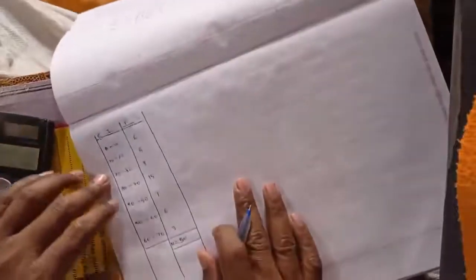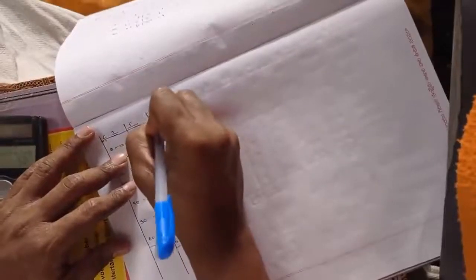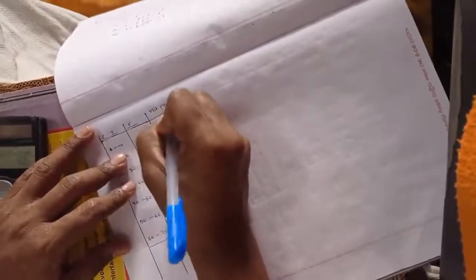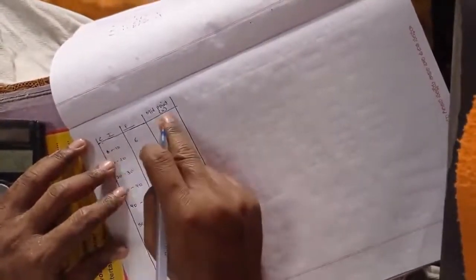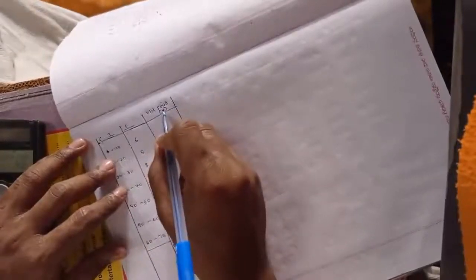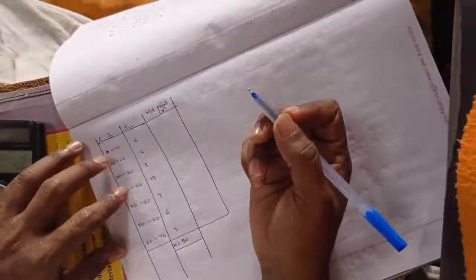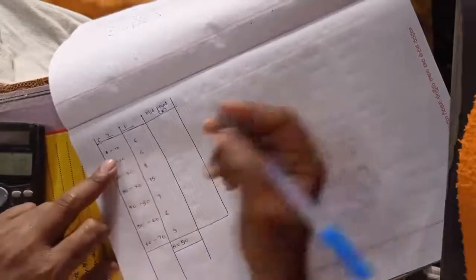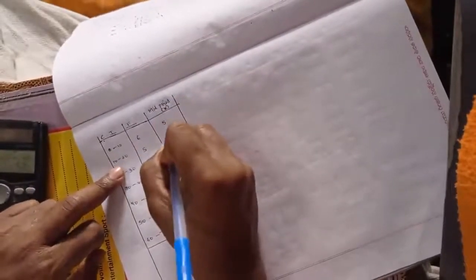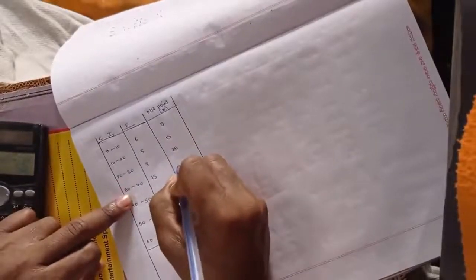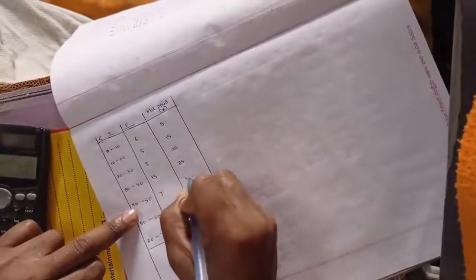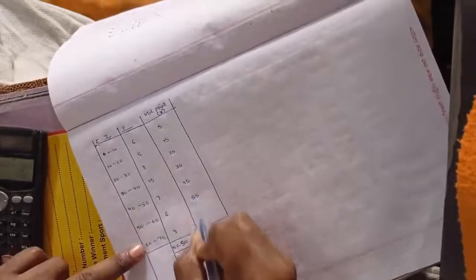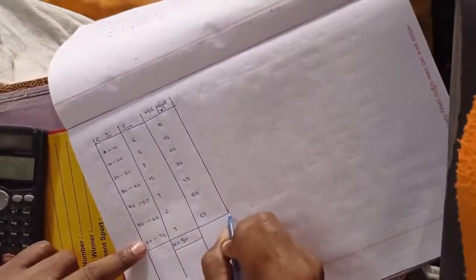So from the class intervals we can get the midpoints, that is x. Midpoint is nothing but the x values. So we just try to get the x values. The x values can be calculated as lower interval plus upper interval by 2, which results in the midpoint. So 0 plus 10 by 2 is 5, 10 to 20 it is 15, 20 to 30 it is 25, 30 to 40 it is 35, 40 to 50 is 45, 50 to 60 is 55, 60 to 70 is 65. So we have calculated the midpoints.